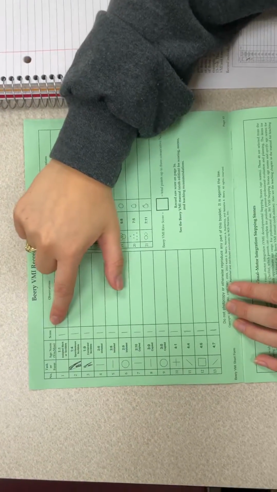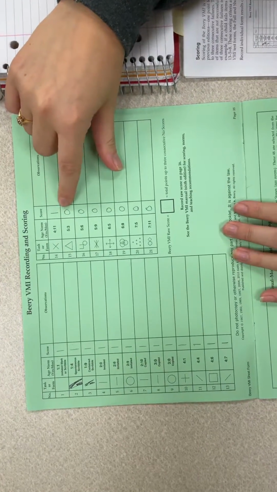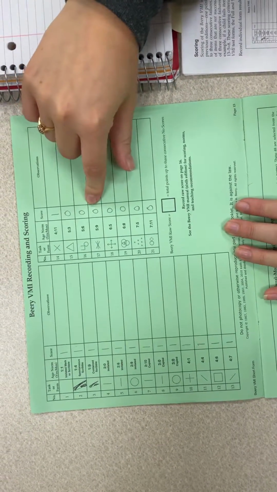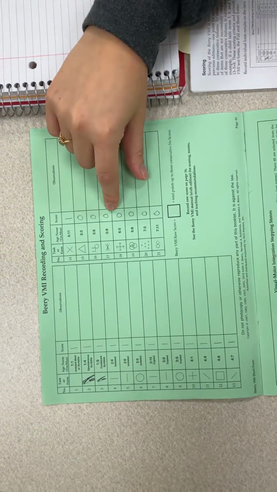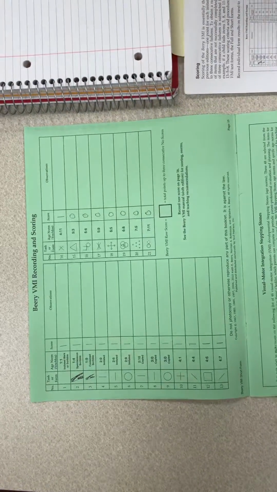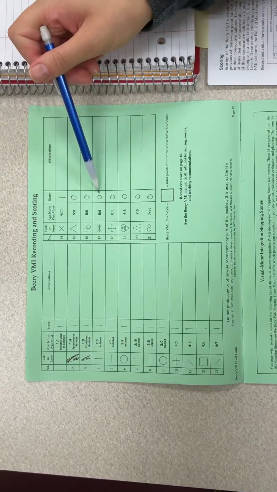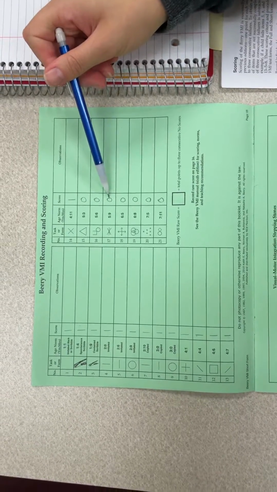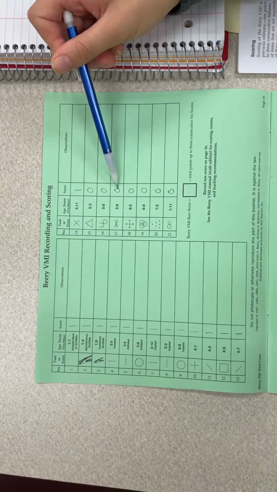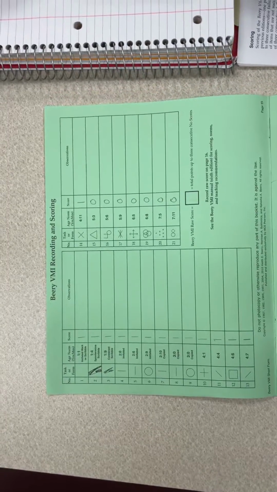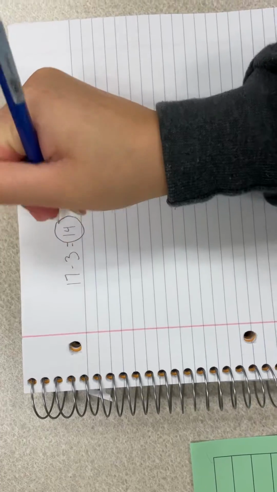As you can see, she scored 1 point for each item up until 14, and then she had 3 consecutive failures, 15, 16, and 17. So we stopped the assessment, and she scored 0 for the rest of it. So how we calculate the raw score now is, since she went to item 17 and she got 15, 16, and 17 wrong, which is 3 items, we would do 17 minus 3 equals 14, and that would be her raw score.